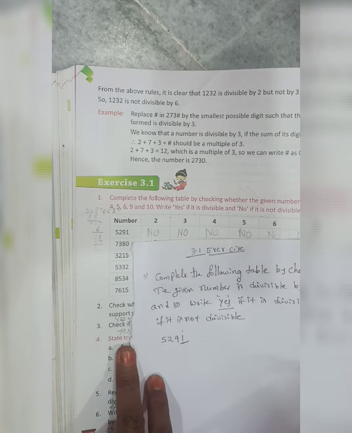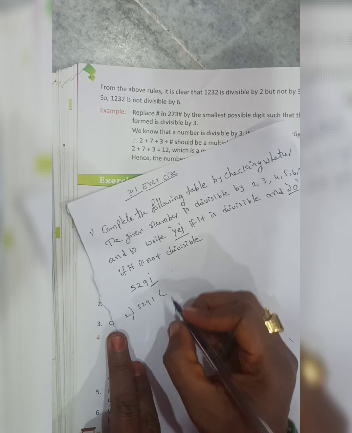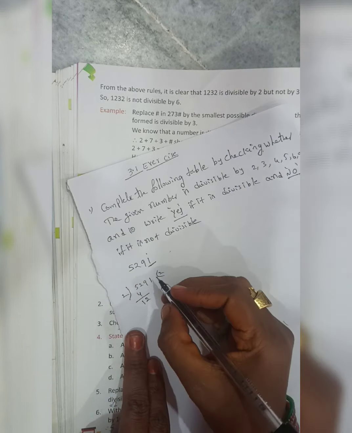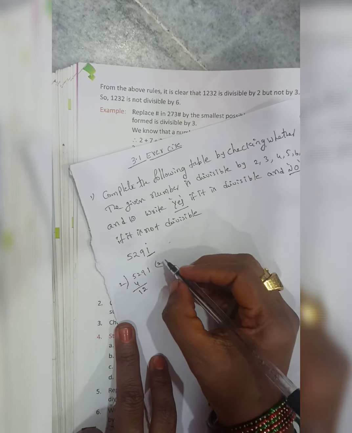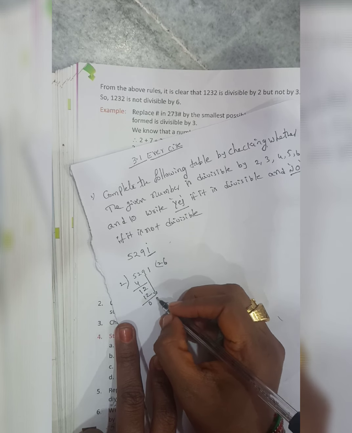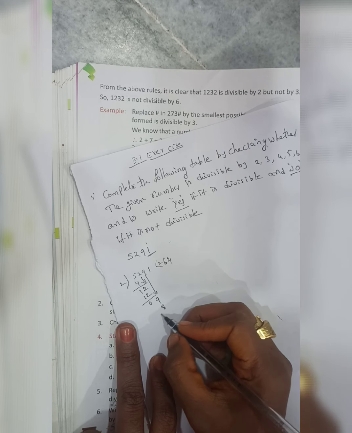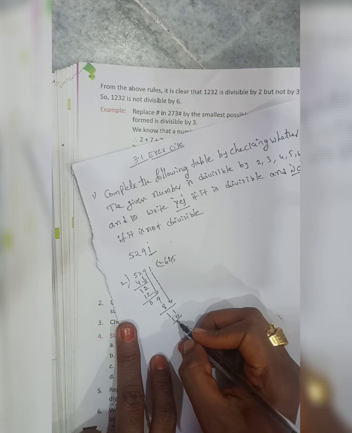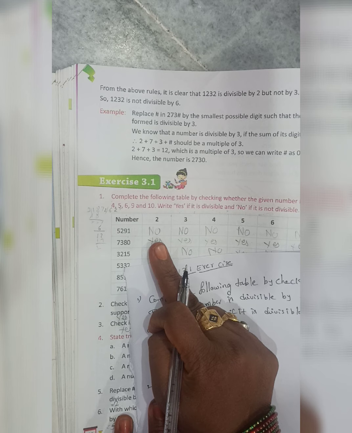Next, see, suppose you want to prove it by division by 2. 2 2s are 4, remaining 1, 12. 2 6s are 12, remainder 0. Next digit 9: 2 4s are 8, remainder 1. Again you take 1: 2 5s are 10. So remainder 1 is there. So is this divisible by 2? No. That's why you write no here.